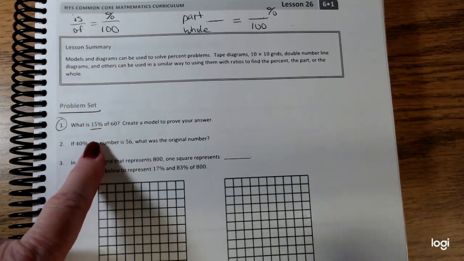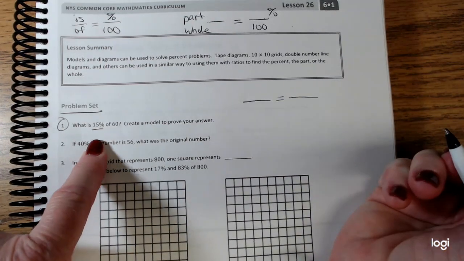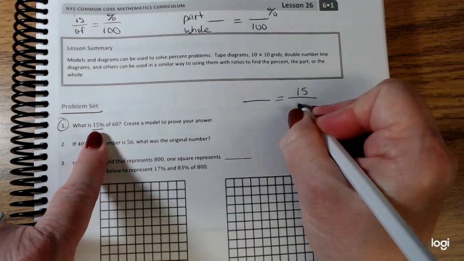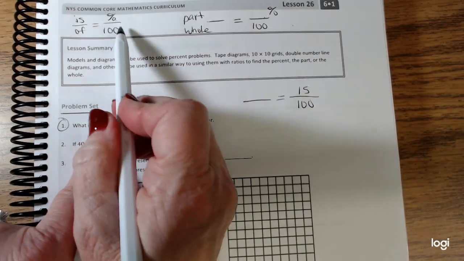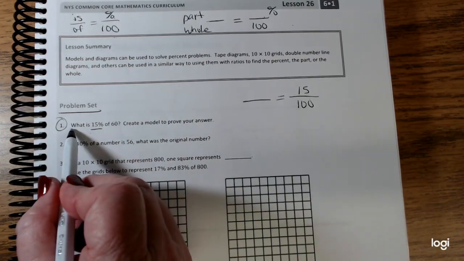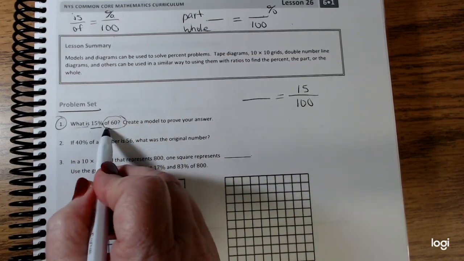So if I look here at problem number 1, and I make my proportion, I already know that 15% goes over 100. That we always know. Now I have this what is, so the what is, I don't know what the is. 15% of 60.